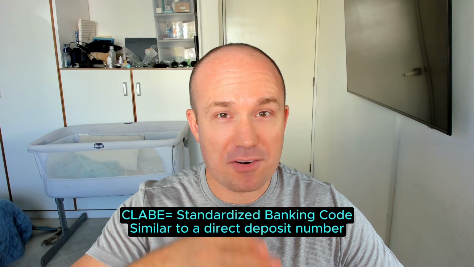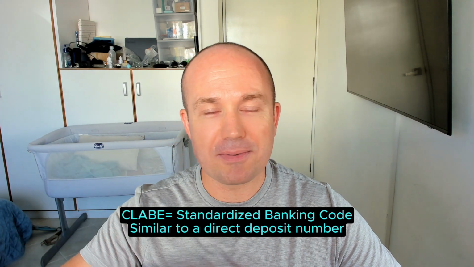The problem with doing that is if you are here on a tourist visa or even some temporary residency visas, the banks here will not let you open a local bank account, which means you can't send money from a foreign bank account to a CLABE. You have to have it from a local bank account to a local CLABE.